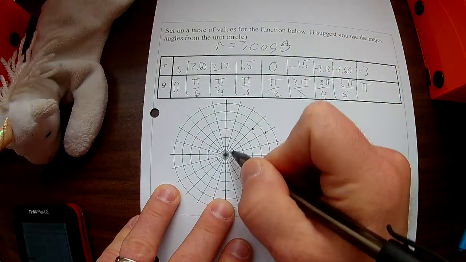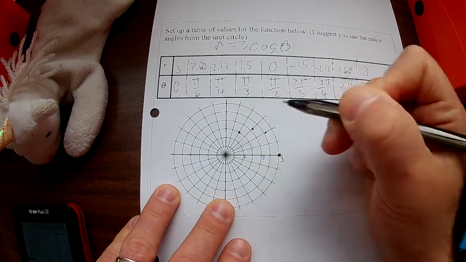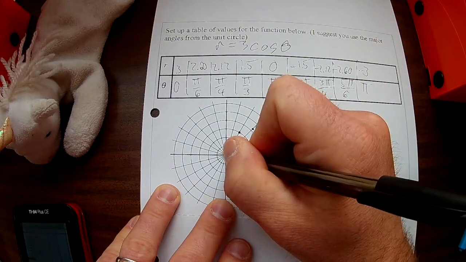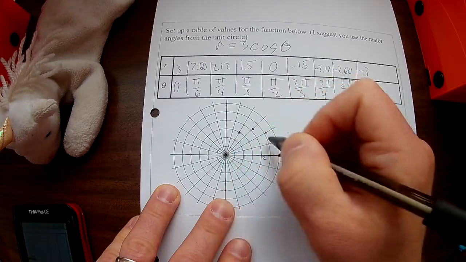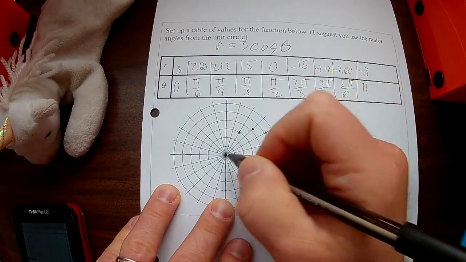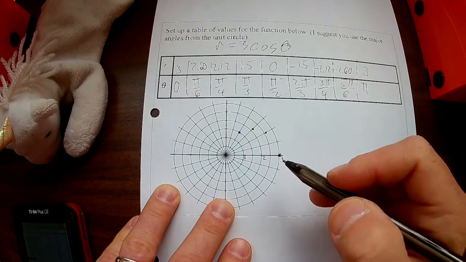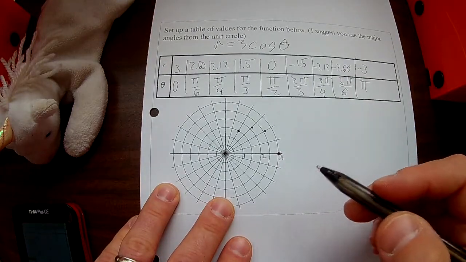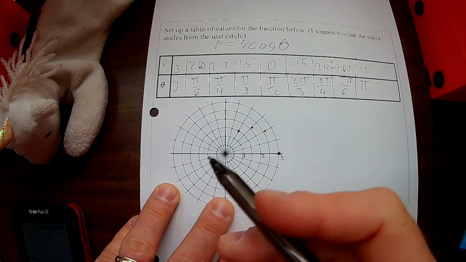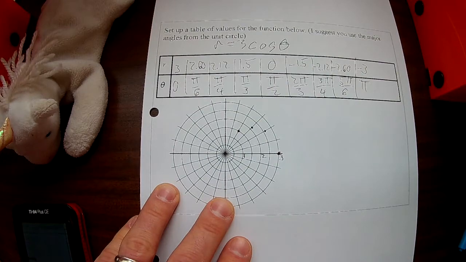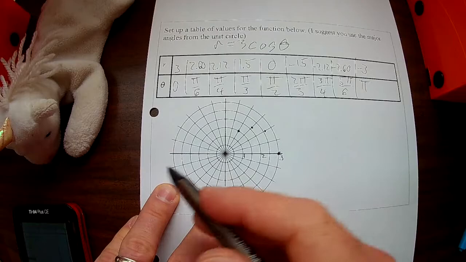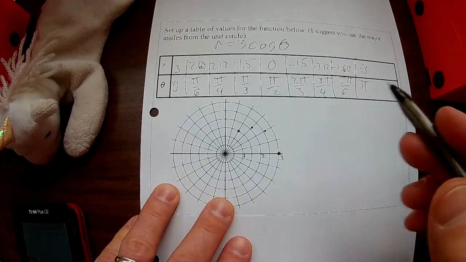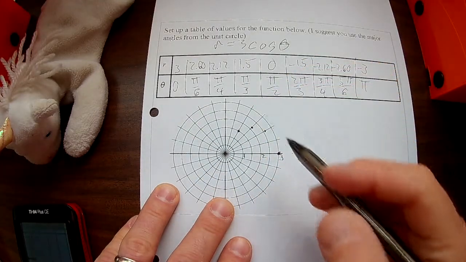Nice and clean at pi over 3 of a 1.5. And pi over 2, again, nice and clean. You can see it actually looks like a semicircle right up there if you connect with a smooth curve. When you're drawing your curves on here, you do want to make sure that you have some sort of smoothness to it. Remember when I used my spirograph, everything came out being nice and smooth. The polar graphing is just all about smoothness here.